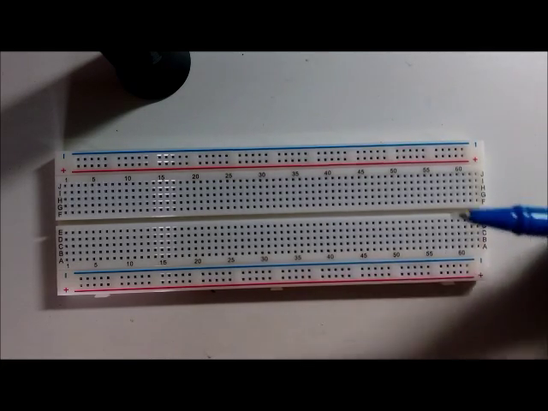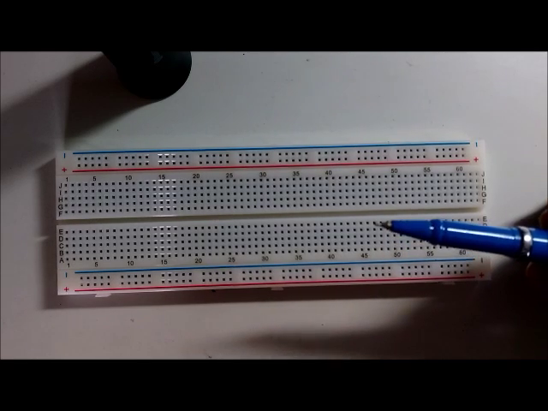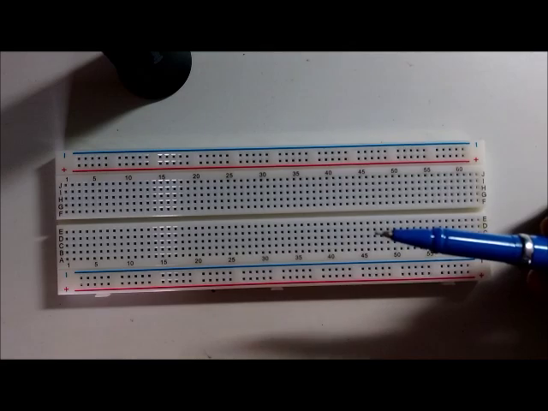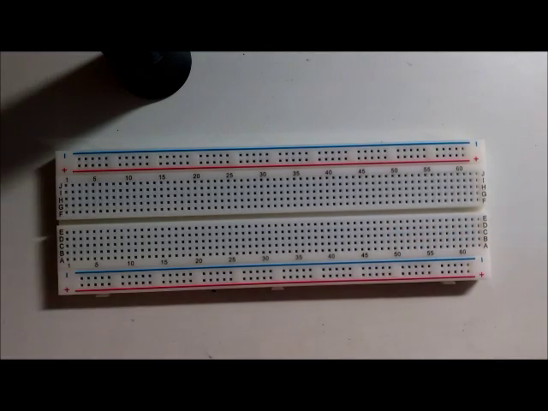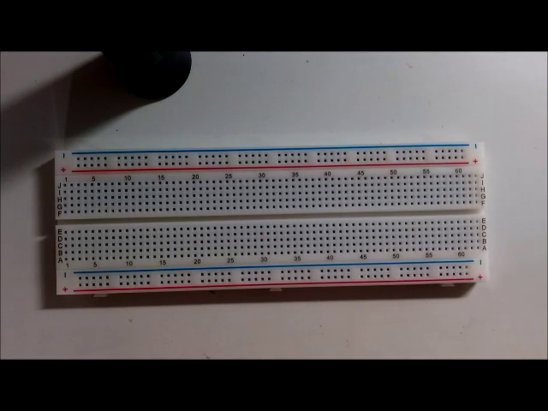If you want to extend it, you can always take 2 columns and short one end of it, which means effectively you still have 8 points which you can utilize. So this is briefly about a breadboard circuit.